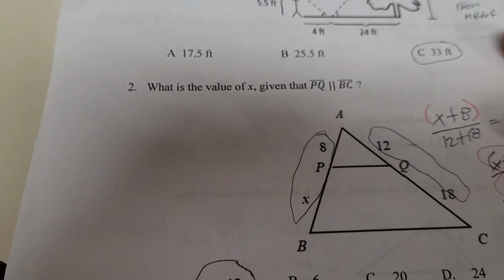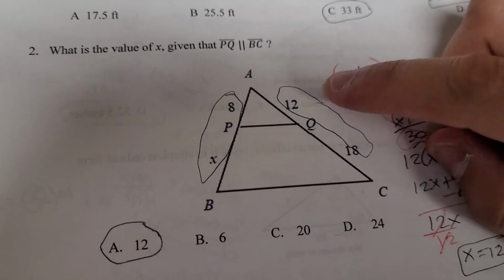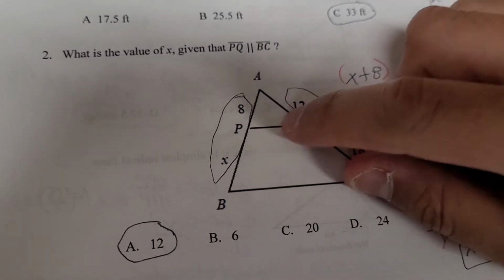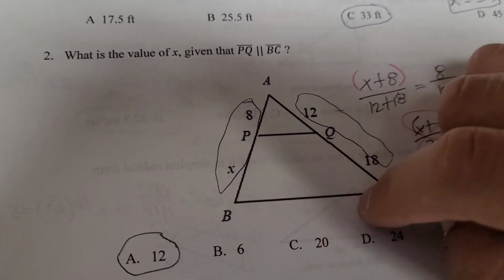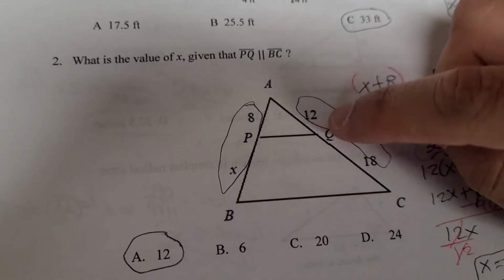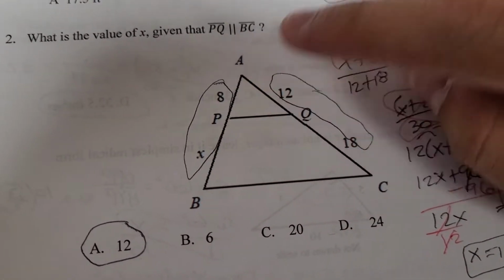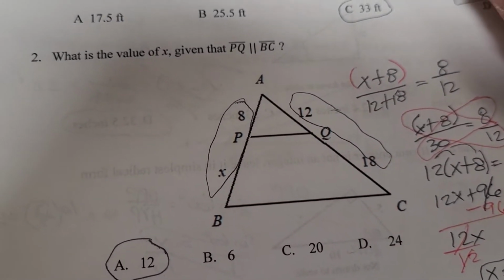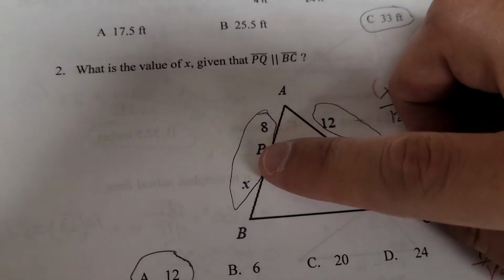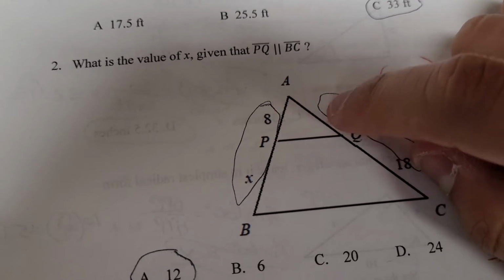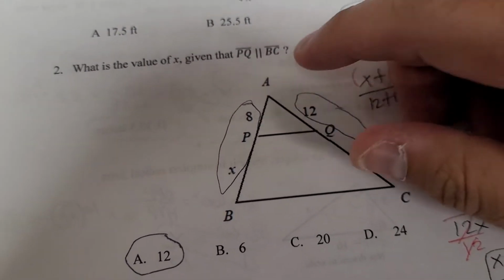Okay, on number 2, what is the value of x given that segment PQ is parallel to segment BC. Okay, so you got to look at this from this triangle right here. This is your big triangle, and then you have a mini one up here. So you're going to do this the same way. Remember, you need similar sides. So first of all, you can say the 8 over 12 for the little one, and then that's going to be equal to the big one.